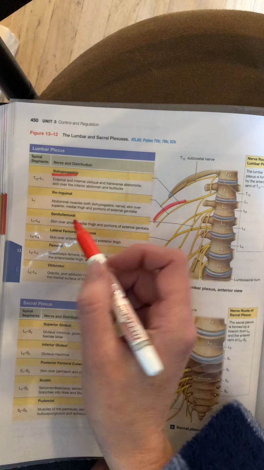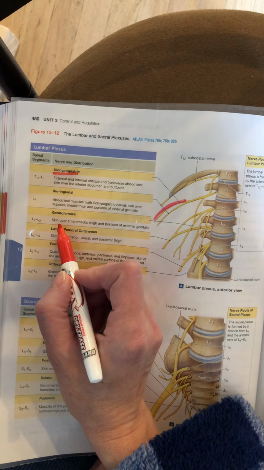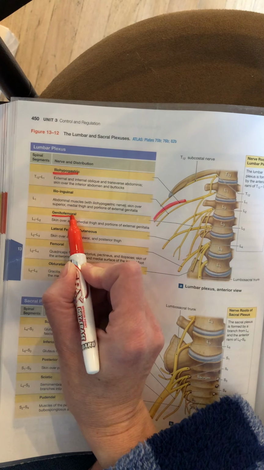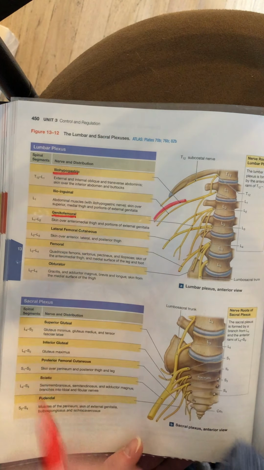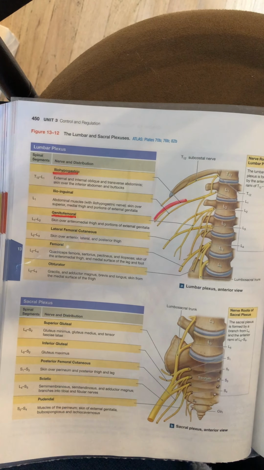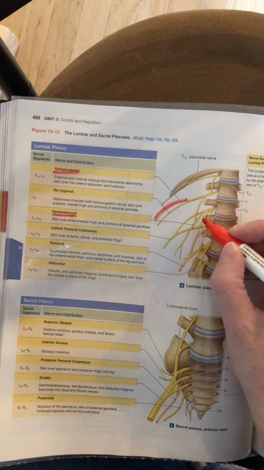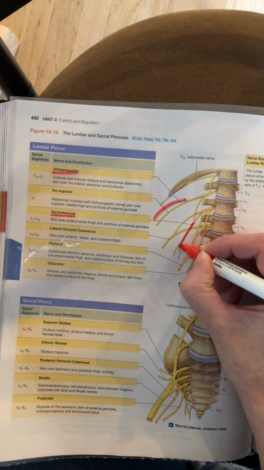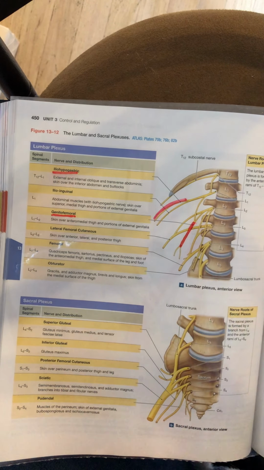Okay. Then next on our list is our genitofemoral. So the name of this nerve actually gives you clues as to what its distribution is. It's mainly sensory, and it's going to be carrying sensory information from the skin over your anteromedial thigh, that's the femoral part, and some portions of the external genitalia. So that's going to be this one right here. So that is your genitofemoral.